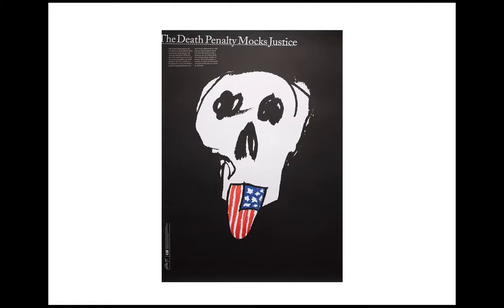Here's another James Victoria example. The death penalty mocks justice. It's pretty clear what this one's about. This final art became what it did from a sketch. He used a final sketch in the artwork, and then the type was almost secondary. Once he was mainly done here, he incorporated the type after that. And it works in conjunction with this.